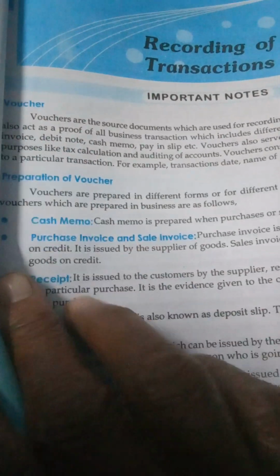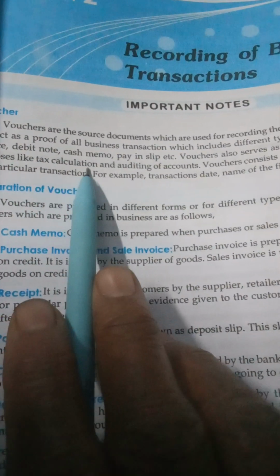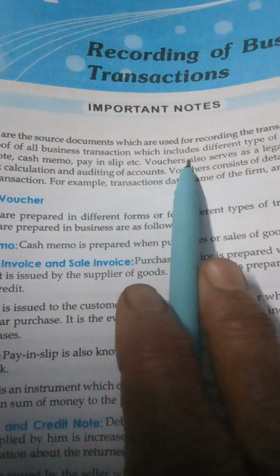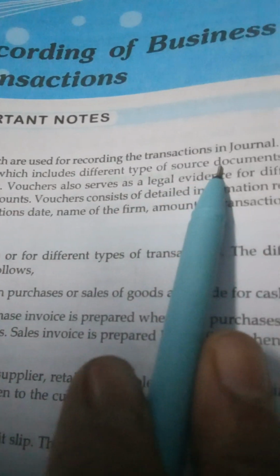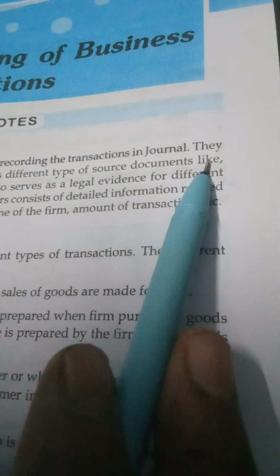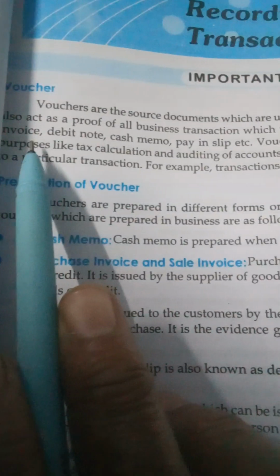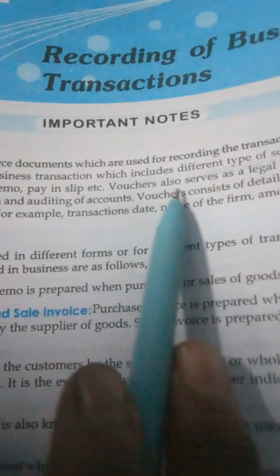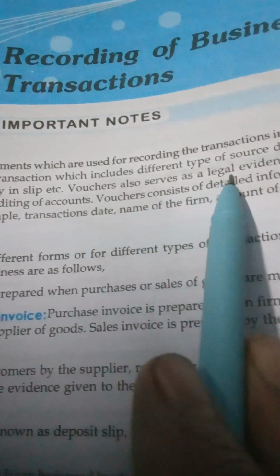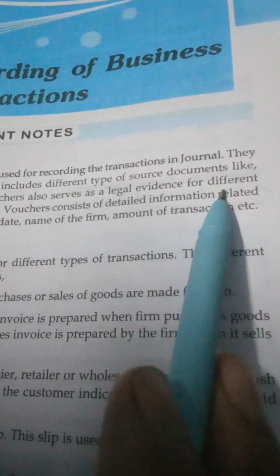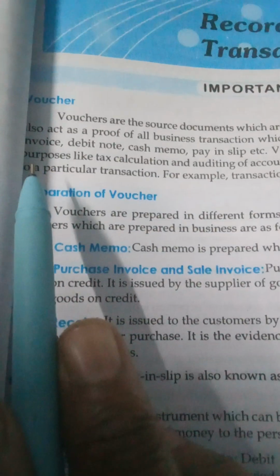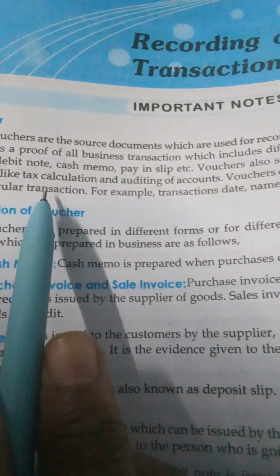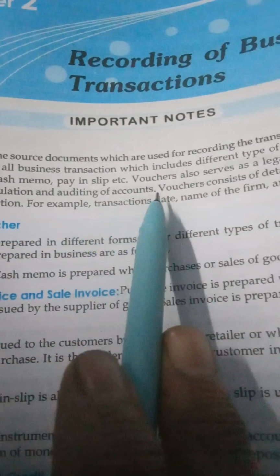they also act as a proof of all business transactions, which includes different types of source documents like invoice, debit note, cash memo, pay in slip, etc. Vouchers also serve as legal evidence for different purposes like tax calculation and auditing of accounts.